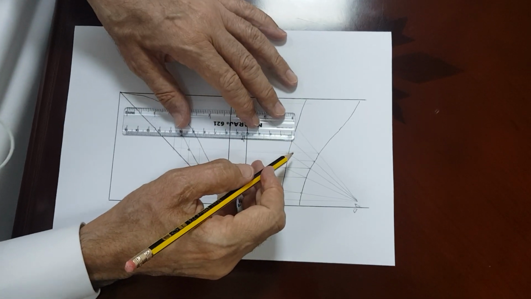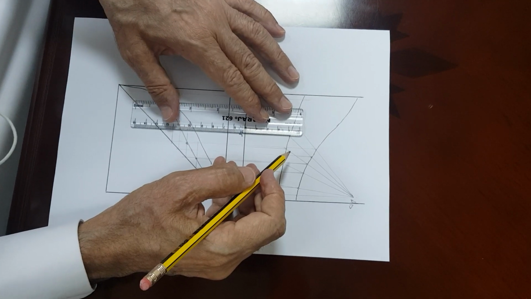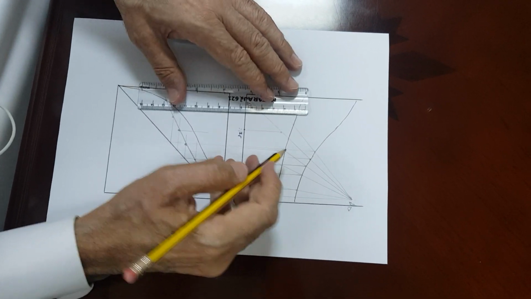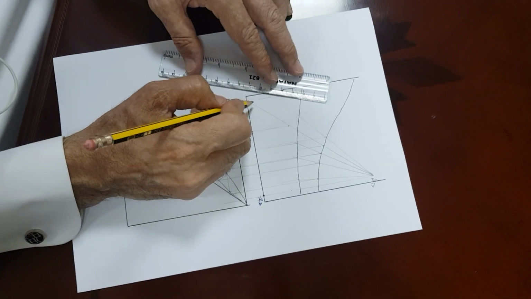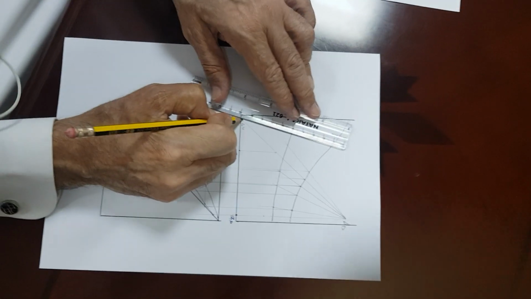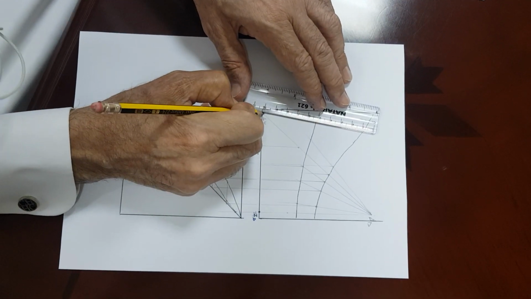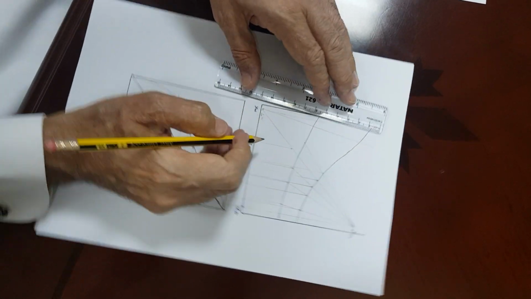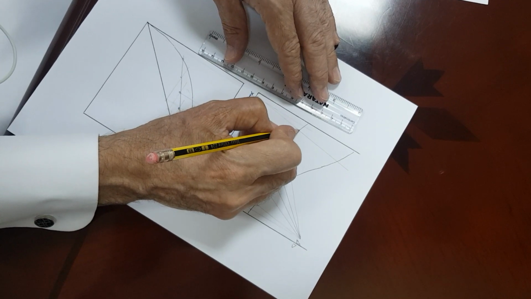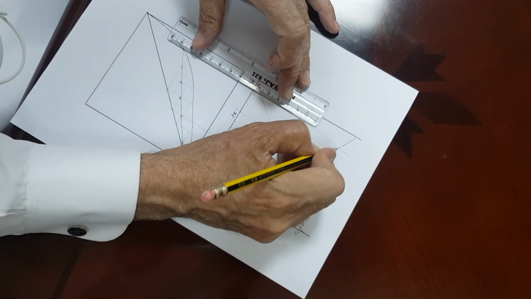Now, the second operating line can be drawn from delta W. You draw random lines like this, and you repeat the same process.